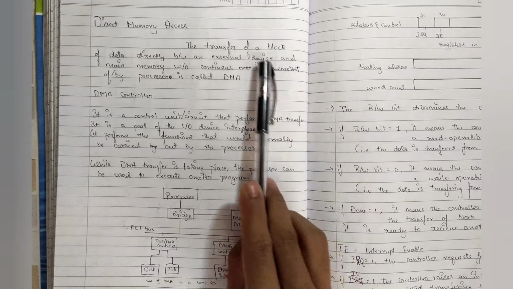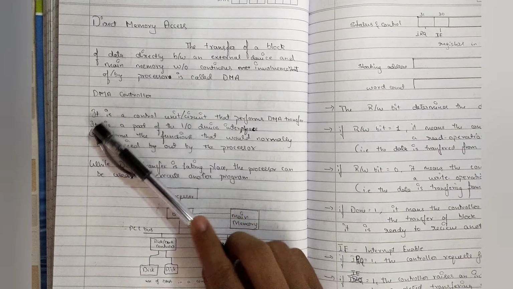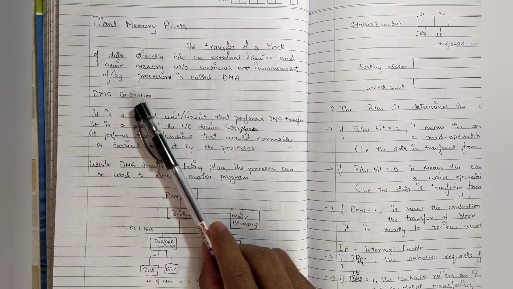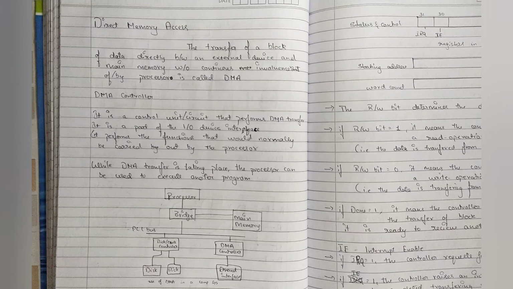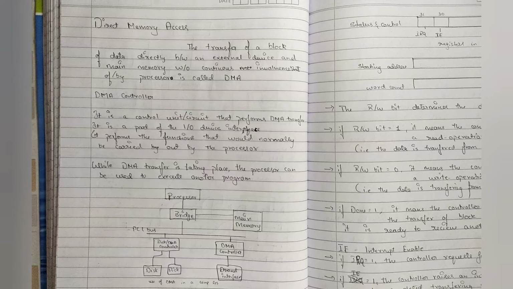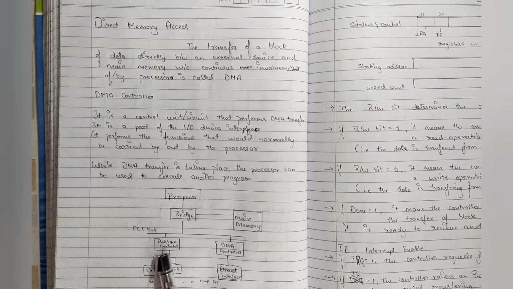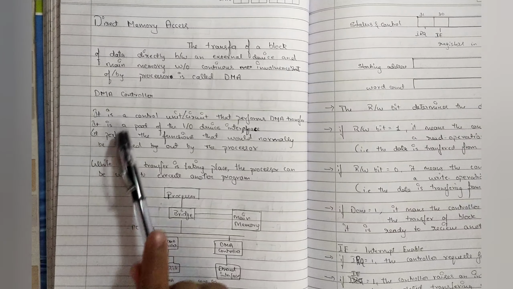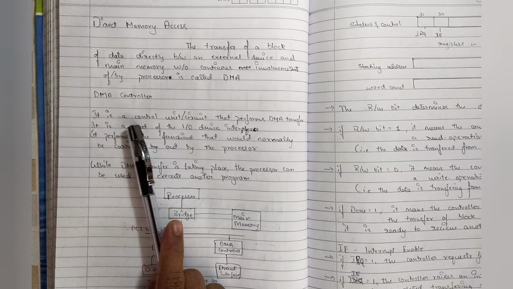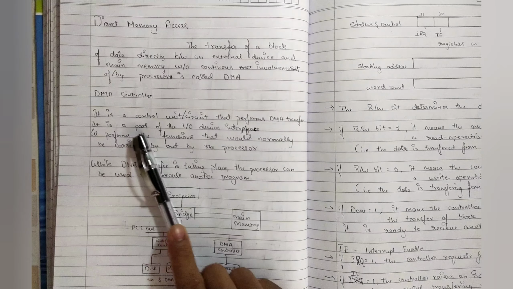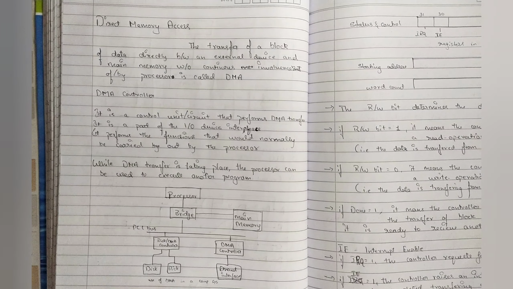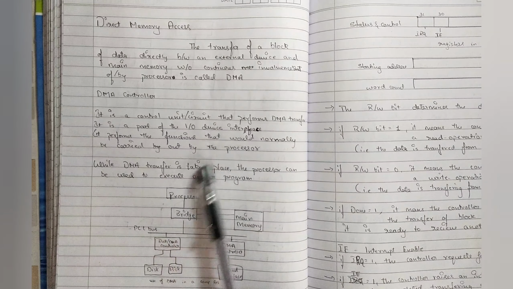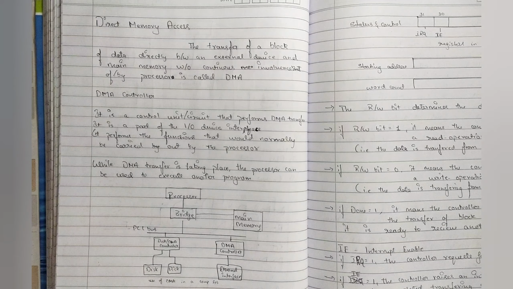So the definition: the transfer of a block of data directly between an external device and main memory without continuous involvement by the processor is called DMA, direct memory access. How direct memory access is performed is through the help of the DMA controller. The first line says what a DMA controller is: it is a control unit or a control circuit that performs DMA transfer. Let us read this once, and then let us try to understand.